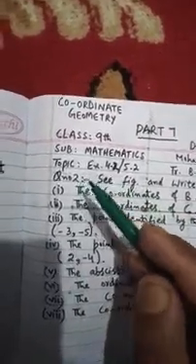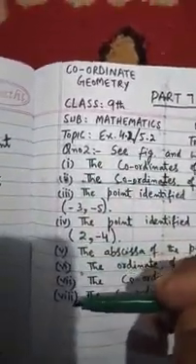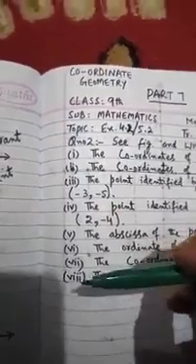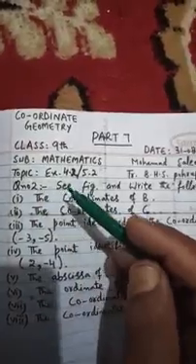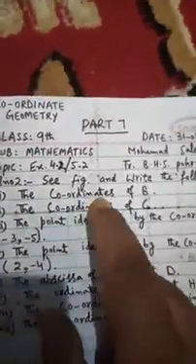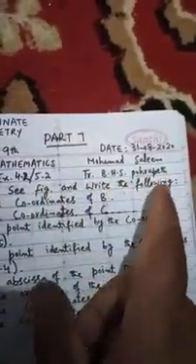Question number 2, it has so many parts. In fact, it has 8 parts that need to be solved one by one. Question number 2 says, see figure. There's a figure on the back side of this page. Here it is. It's also present in your textbook. You can also look at your textbook. See figure and write the following.